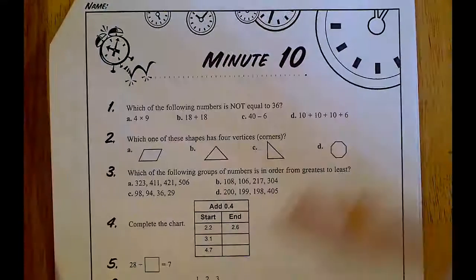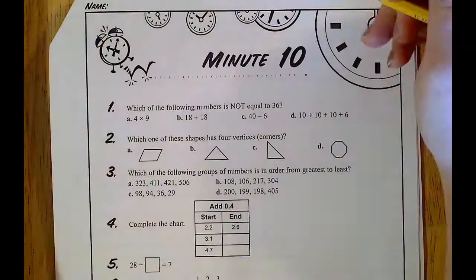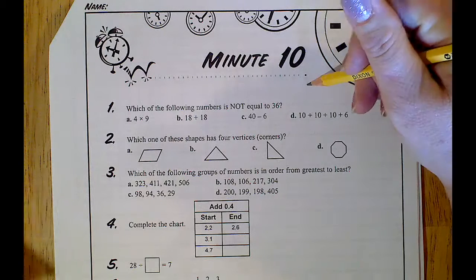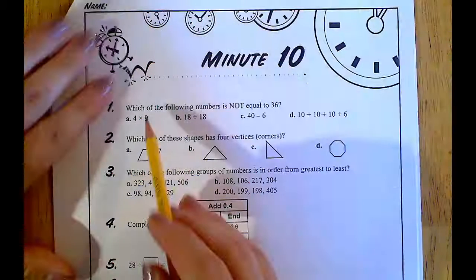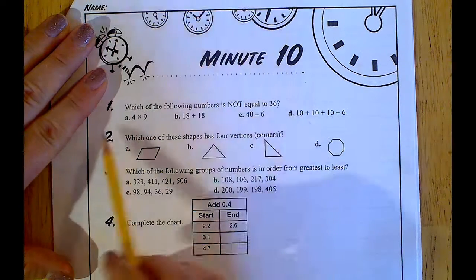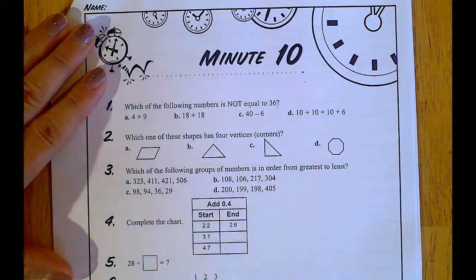All right, here is week 3, day 2, math minute 10. It says, number 1, which of the following numbers is not equal to 36? So that means you would go through and you solve these all.